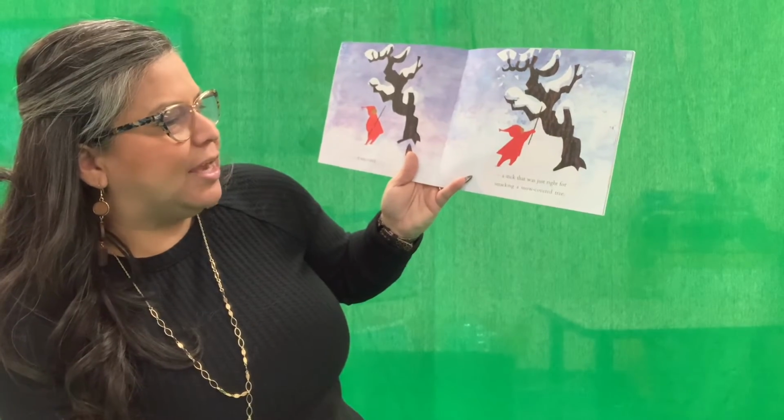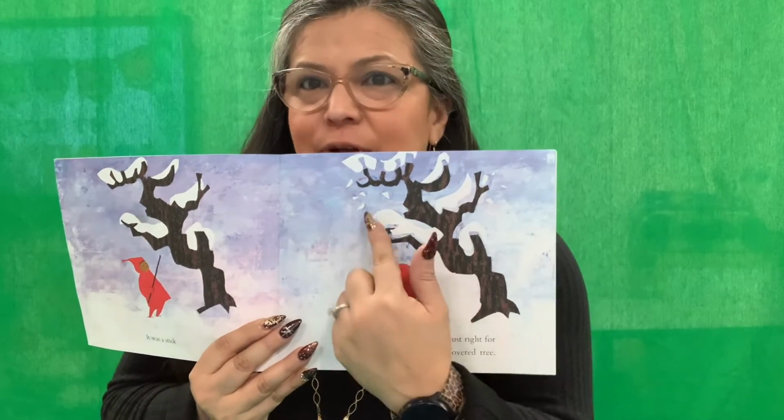A stick that was just right for smacking a snow-covered tree. I don't think that's a good idea. So what could happen if you stand under this tree? There's a lot of snow, and you get that stick and you go whack, whack, whack on the tree. What do you think can happen?